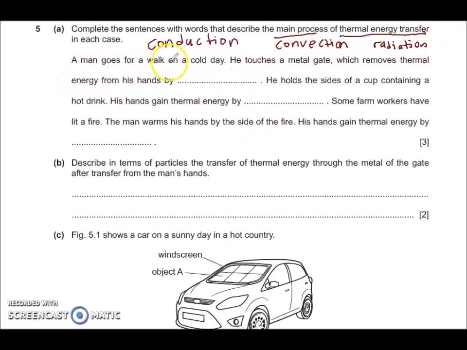So a man goes for a walk on a cold day. He touches a metal gate which removes thermal energy from his hand. So he touches a metal gate, so it should be conduction over here. Finn, you got it? Okay. Then another one here. He holds the side of a cup containing hot drink. He holds, it means he is in contact. So his hand gains thermal energy by the same process. You have conduction over there.